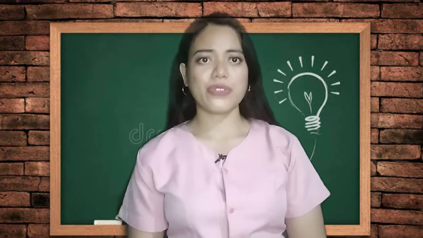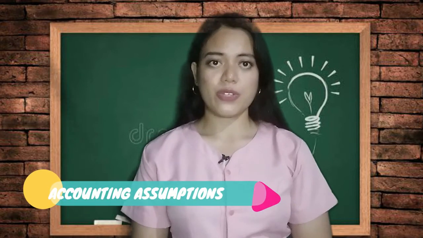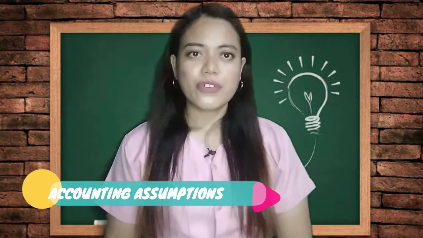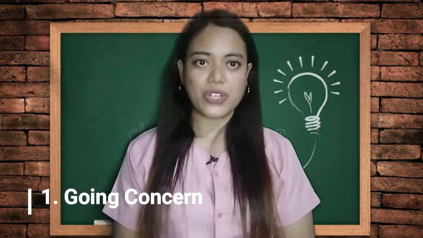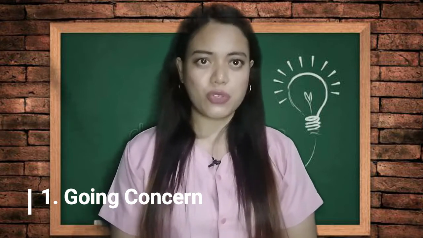Now, in accounting, we will encounter different assumptions, and we follow these assumptions. So what are these assumptions? The first assumption is what we call going concern. It assumes that the organization will continue to operate in the future. The second assumption is what we call monetary unit.